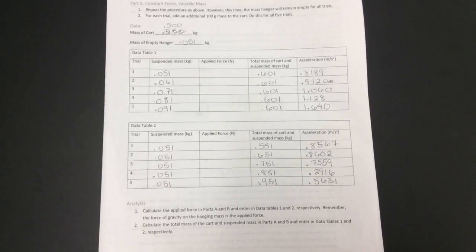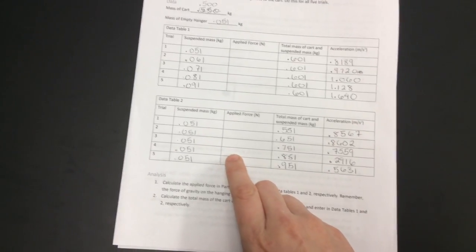Now that you have the chart, you can find the applied force by multiplying your suspended mass column by 9.8. That's going to give you everything here. And then you are able to perform the rest of the tasks here on your own.